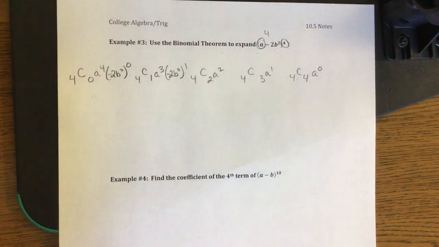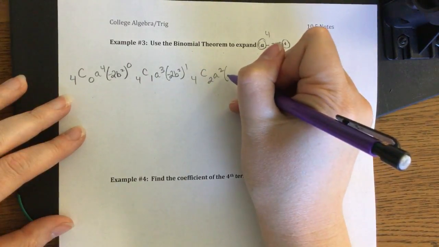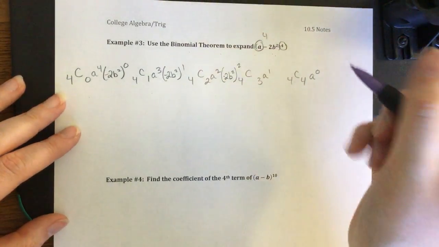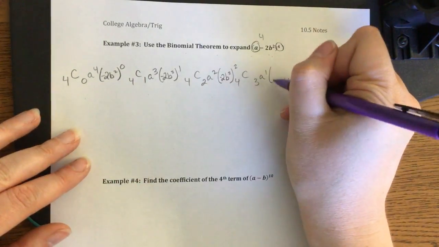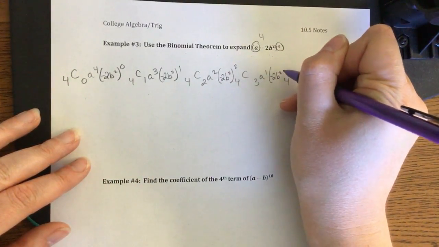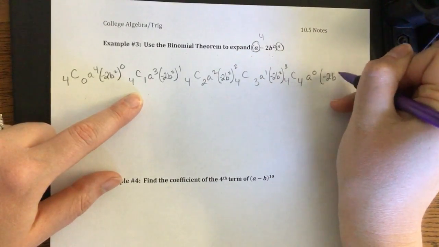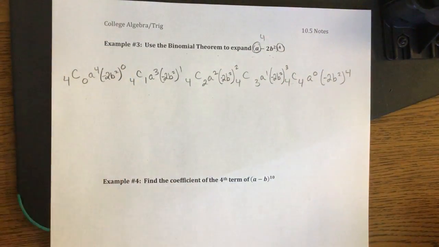Make sure you squeeze that b squared in there because that's going to be important. Negative 2b squared, negative 2b squared to the 3rd power, and negative 2b squared to the 4th power. Lots of little details here.